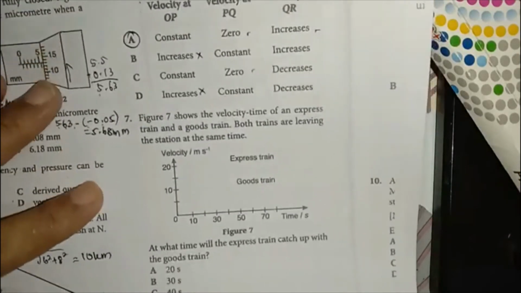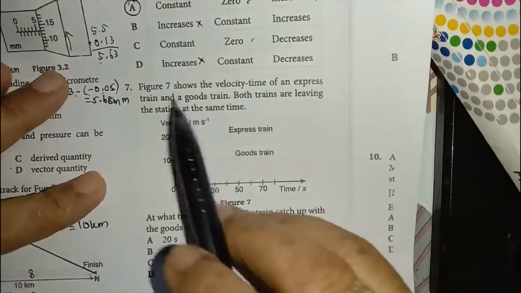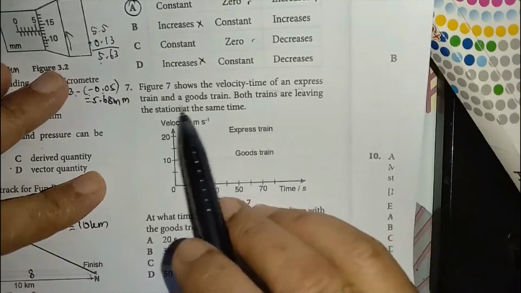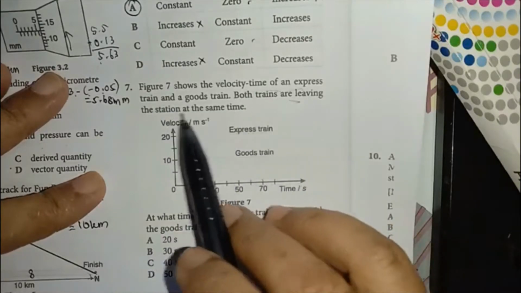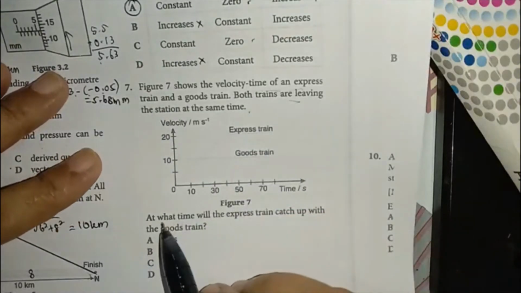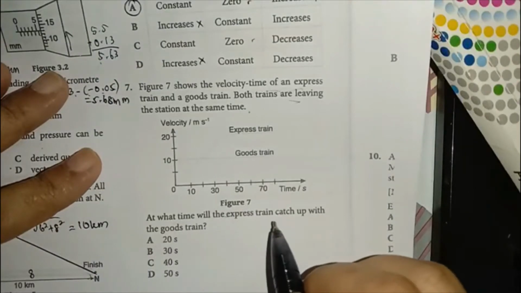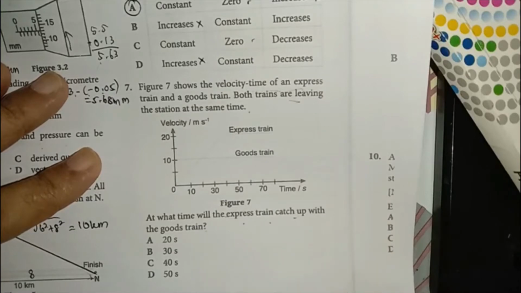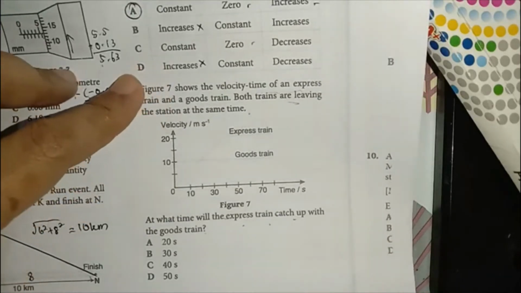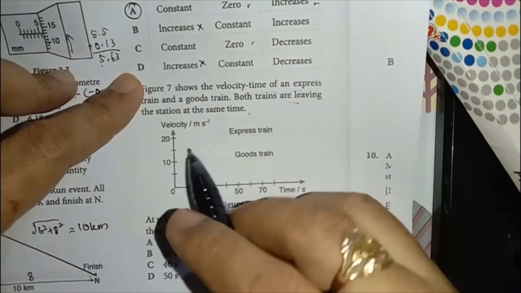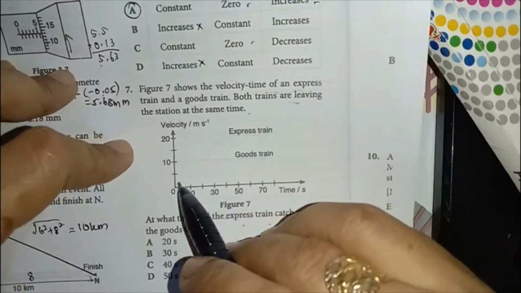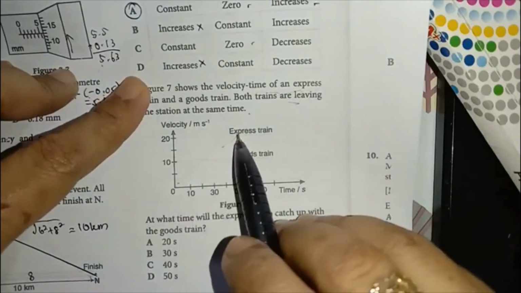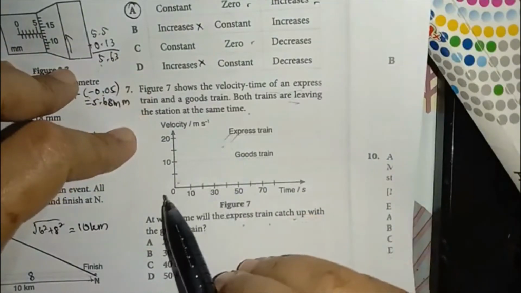Okay, number 7. Figure 7 shows the velocity-time graph of an express train and a goods train. Both trains are leaving the station at the same time. At what time will the express train catch up with the goods train? Meaning when they reach the same distance, because they start leaving at the same time. So when they reach the same distance, they will catch up.